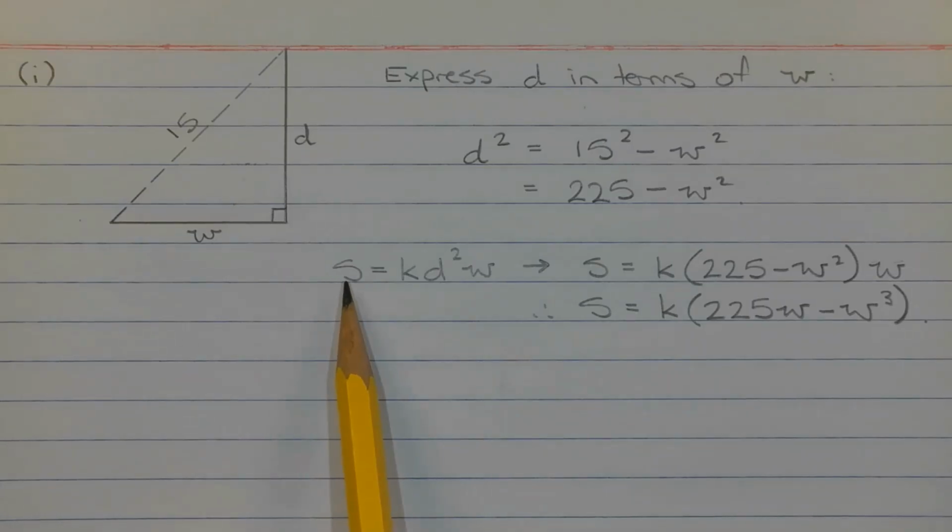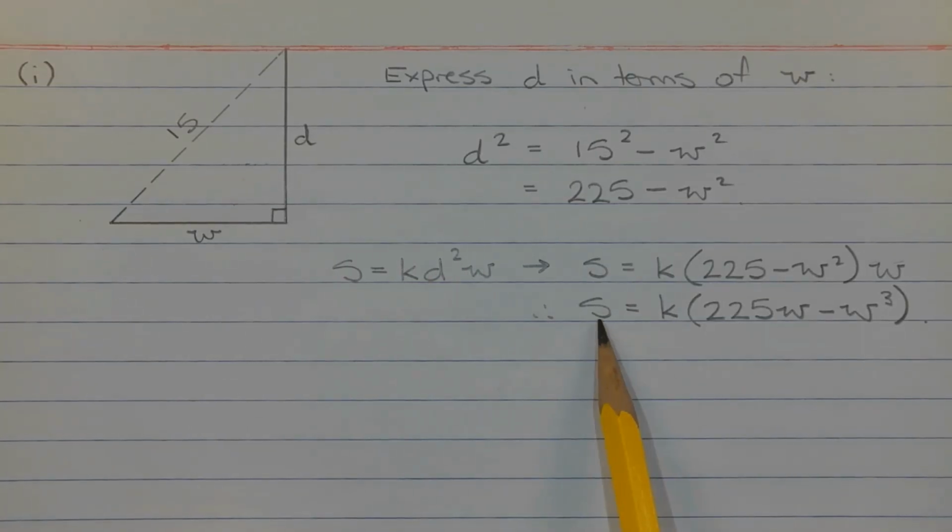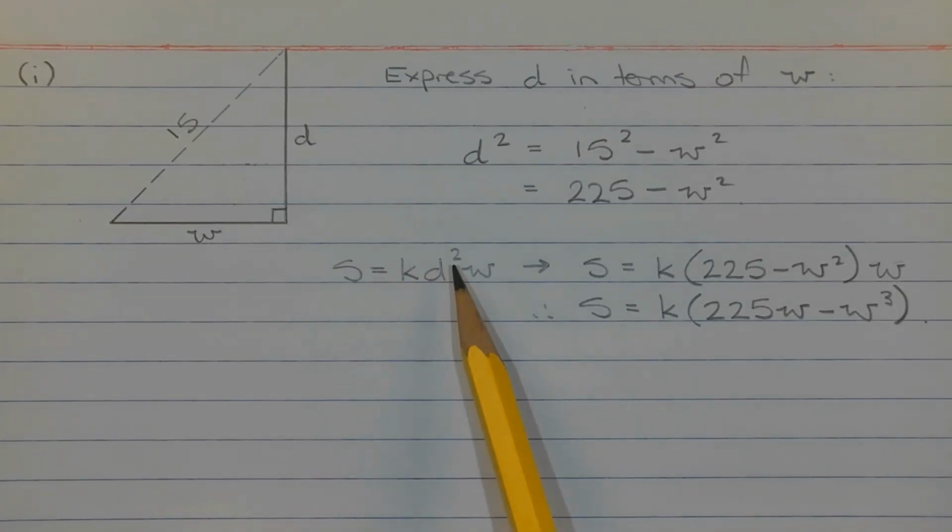It is given that S is equal to K D squared W, and we're asked to show that S is equal to K times, open bracket, 225W minus W cubed, close bracket. Which means we need to express D in terms of W.